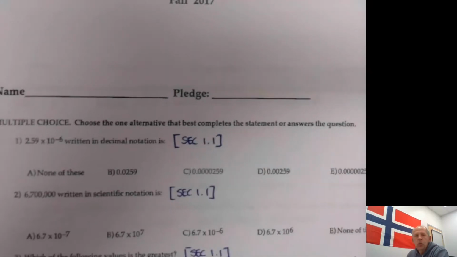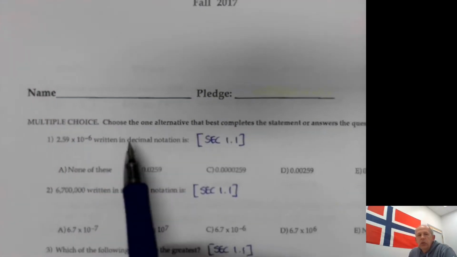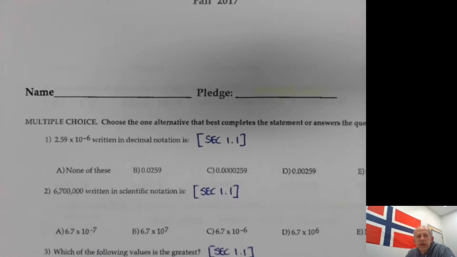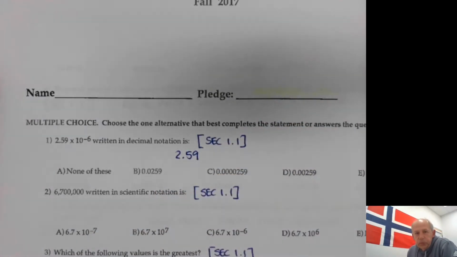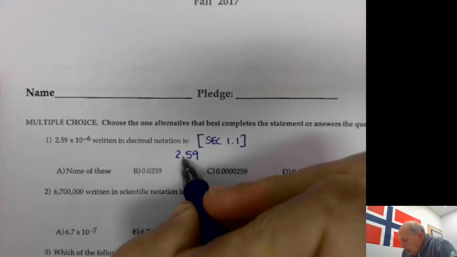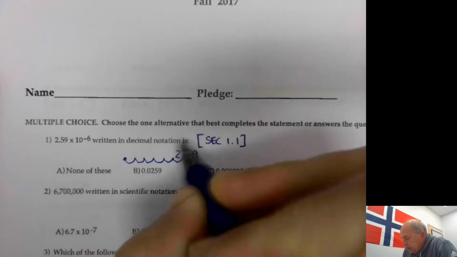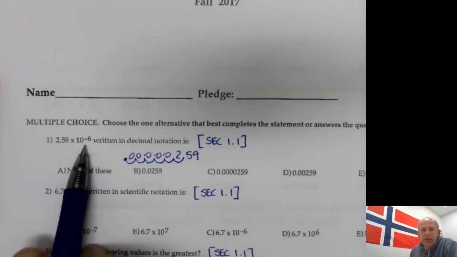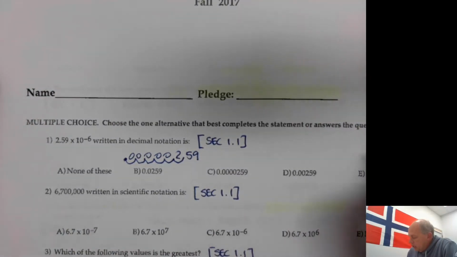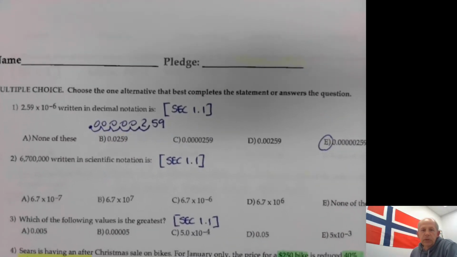This is from section 1.1 on scientific notation. We want to convert 2.59 times 10 to the negative 6 to decimal notation. So I'm going to write out 2.59. I'm going to move the decimal over 1, 2, 3, 4, 5, 6 places to the left. I come up with a very small number because a negative exponent indicates a small number. My answer would be choice E. So there is number 1.